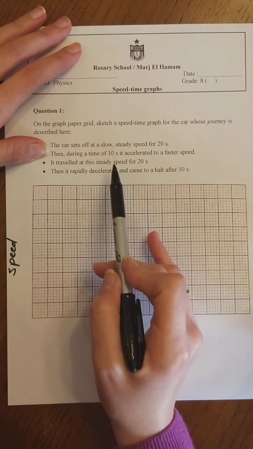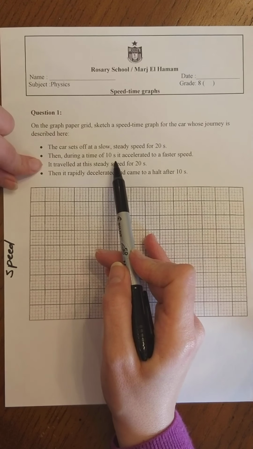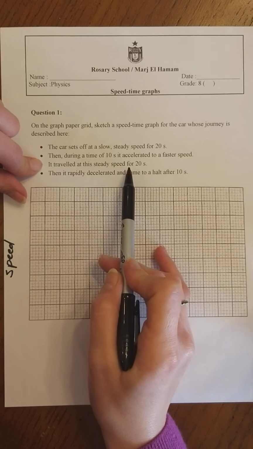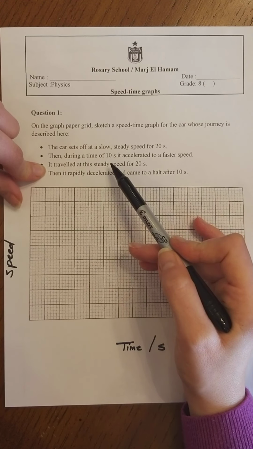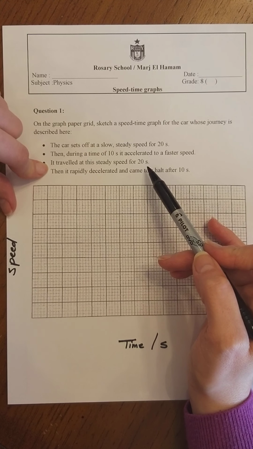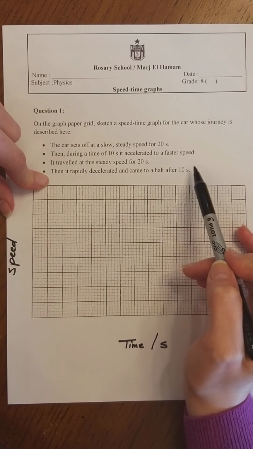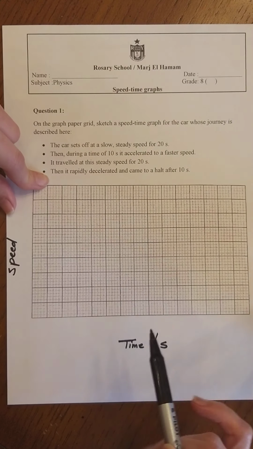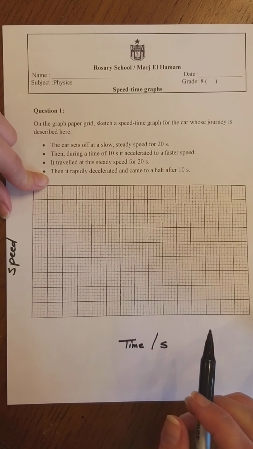So the second section lasted for another 10 seconds. It traveled at this speed for 20 seconds. So 20 plus 10 is 30, plus 20, 50. Then it rapidly decelerated and came to a halt after 10 seconds. Another 10, this is 60 seconds.